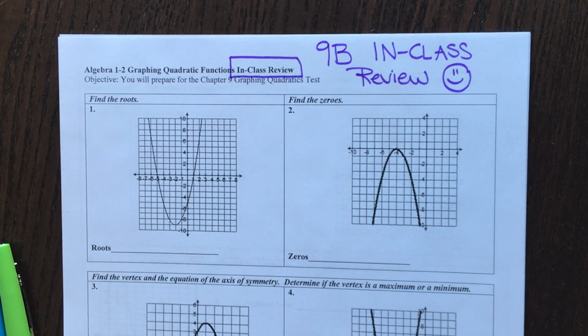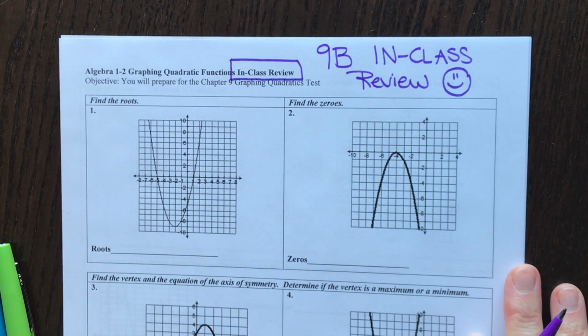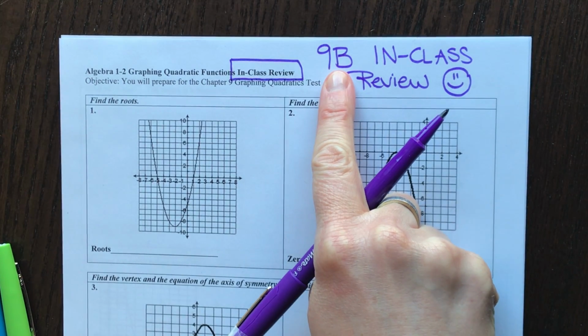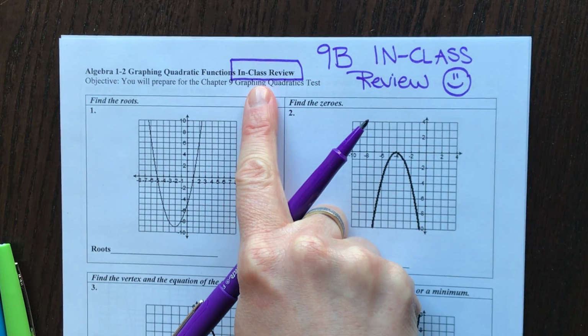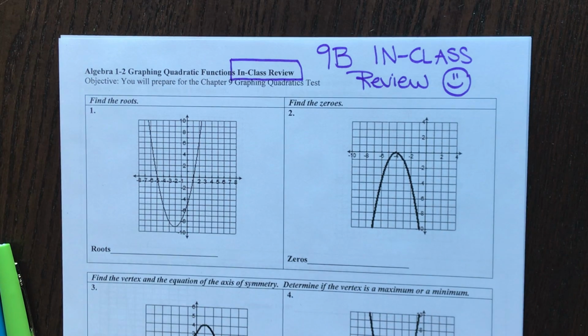Welcome! This video is going to go over the worksheet that's posted online for Chapter 9. It's the second half of Chapter 9, so we've been calling it 9b, and this is going to be the in-class review for graphing quadratic functions. So I'm just going to go through this worksheet.